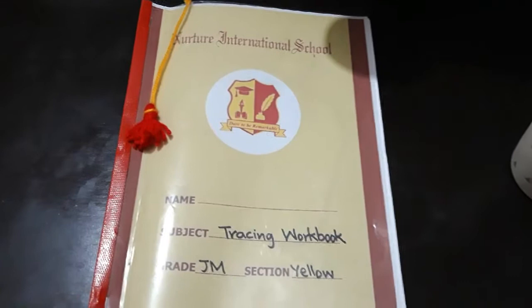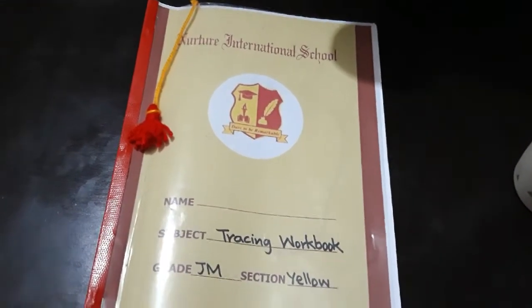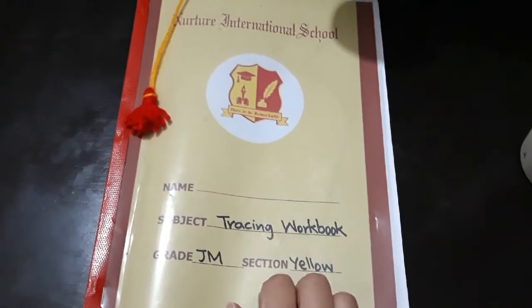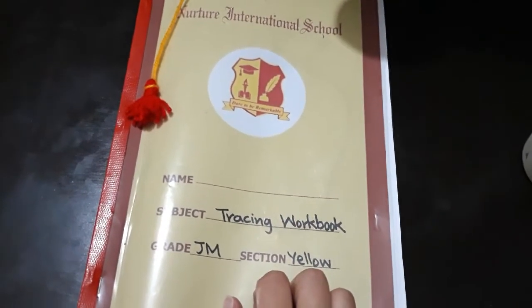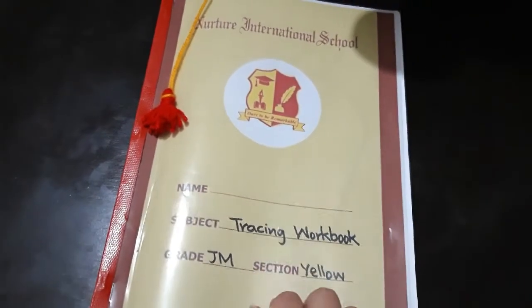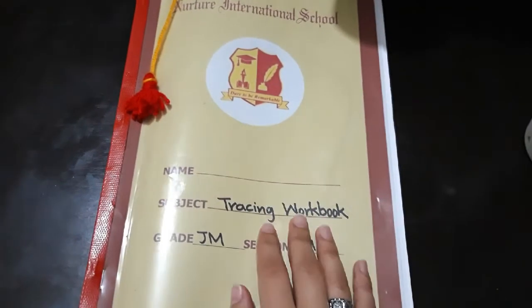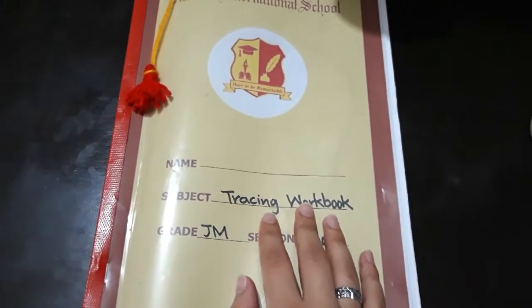Today we have three things in the agenda. Number one is tracing and coloring from the tracing workbook. Number two is rainbow coloring of the letter A, small a, and the third one is the GK question and answer. Now, before doing this, let us quickly discuss the general knowledge.